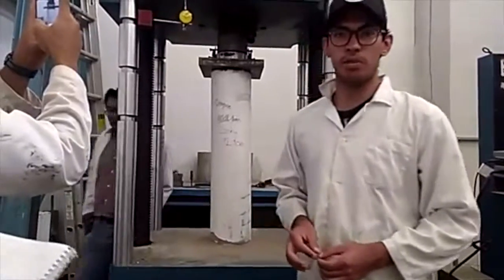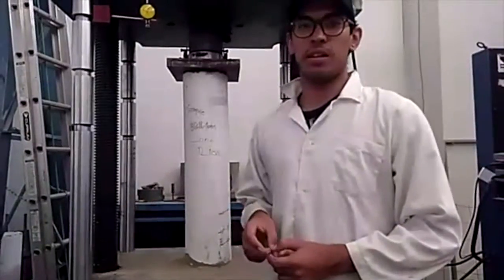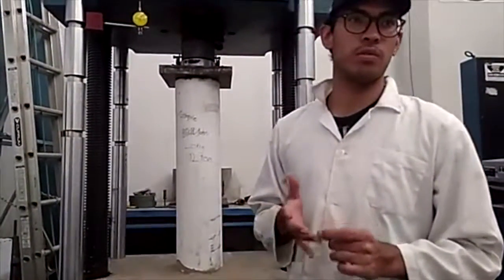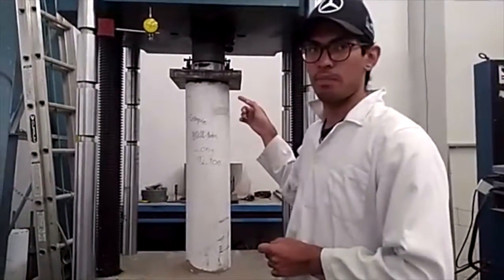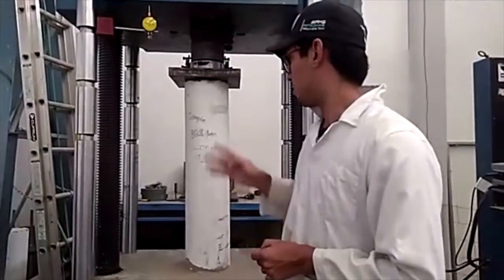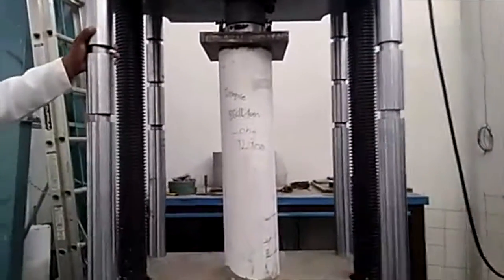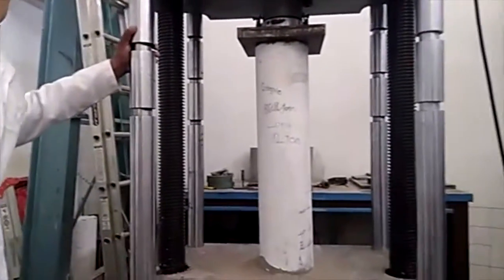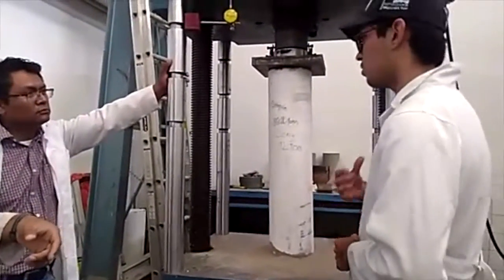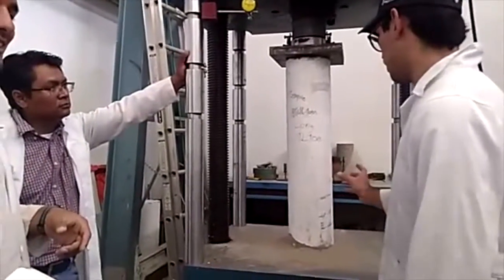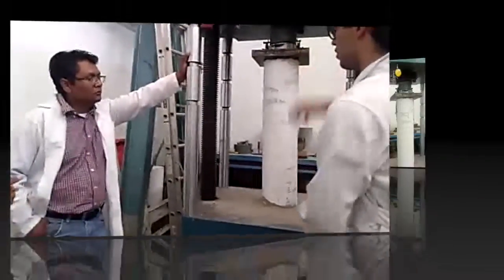The column with reinforcement with bars and spirals. This column also has a 20 cm diameter. It has a resistance of 300 kilograms per square centimeter, and it has a height of 0.85 meters. It has 4 bars and the spirals. What will the crack be like that we expect? It will also warn us with some cracks.